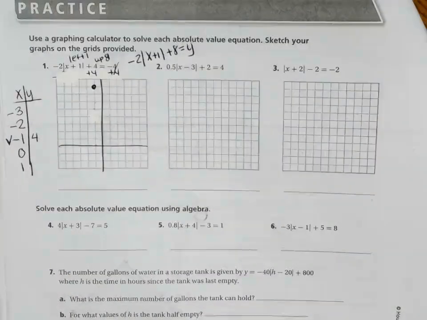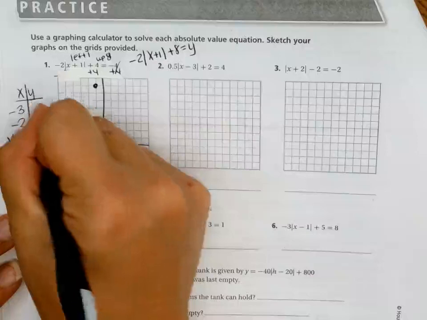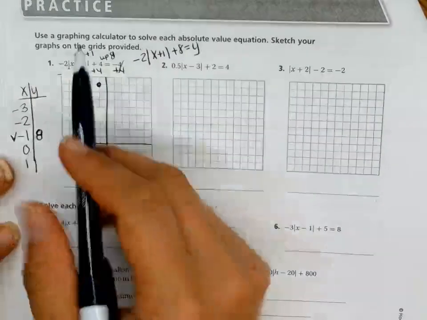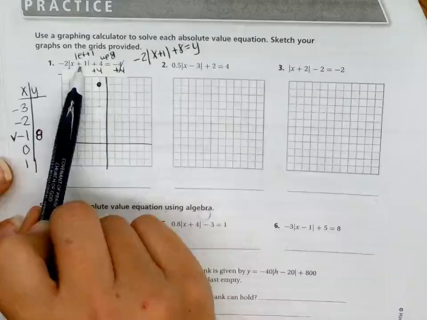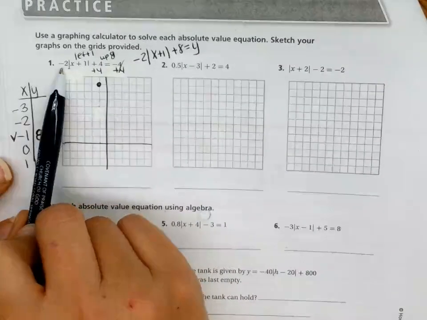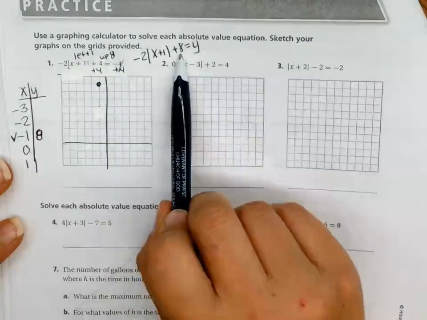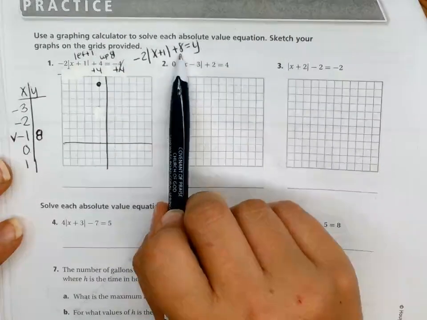That's my vertex. You guys get that? So now, if I plug in a 0, absolute value of 1 is 1. 1 times negative 2 is negative 2. Negative 2 plus 8 is 6. So your y is 6.